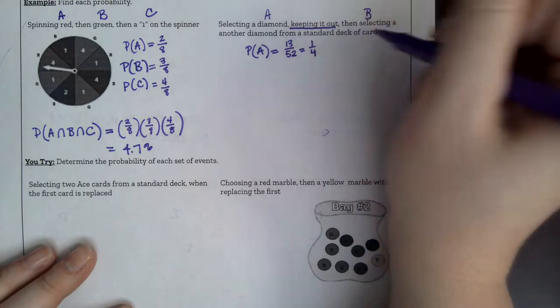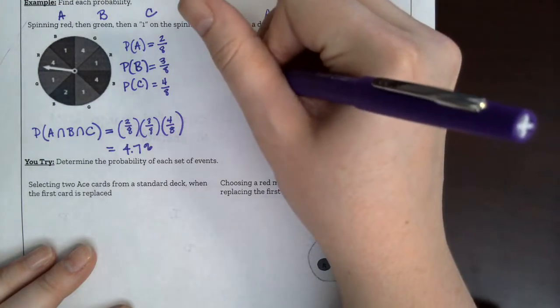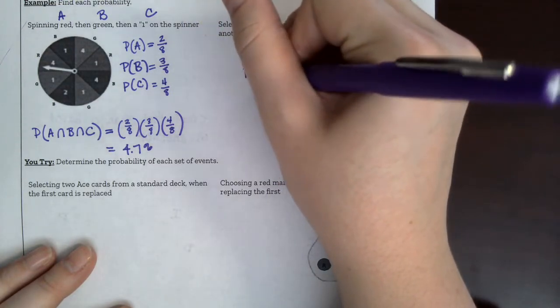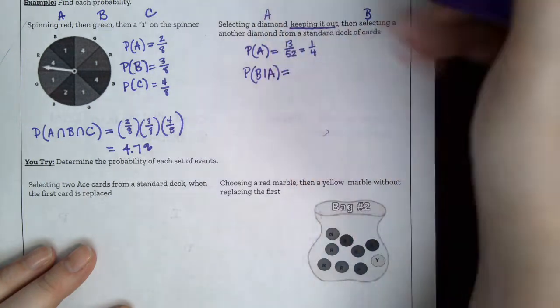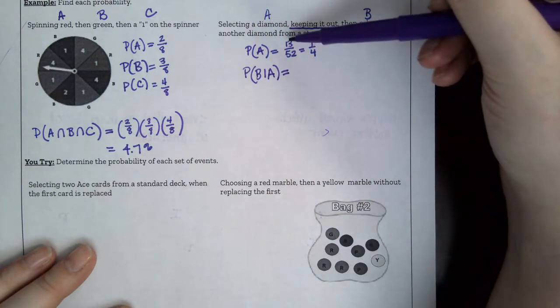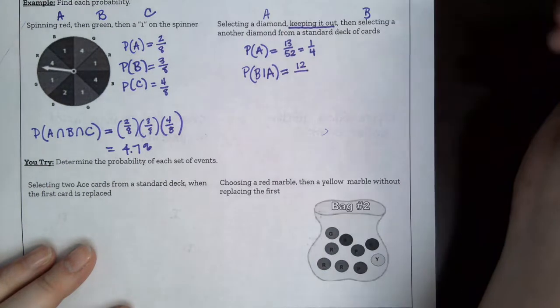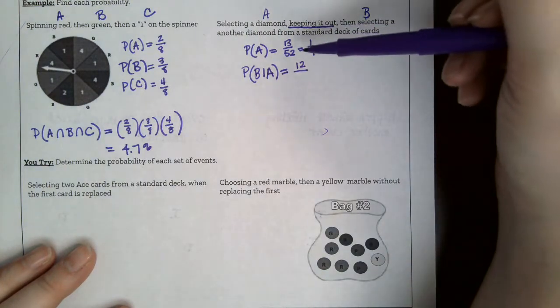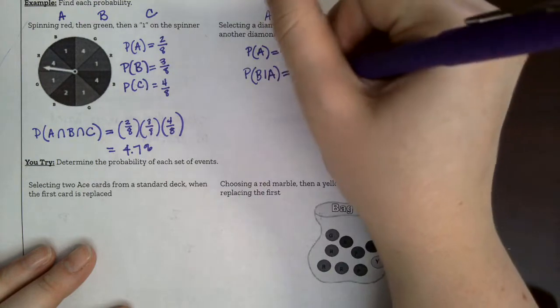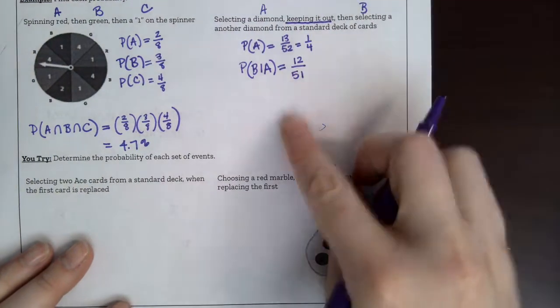Then, since we kept that one out, selecting another diamond, our probability of B, given that A has already occurred, well, we had 13 diamonds, but we took one out, so now we only have 12. And then I did have 52 cards, but again, I lost one, so it's 51. So 12 out of 51.